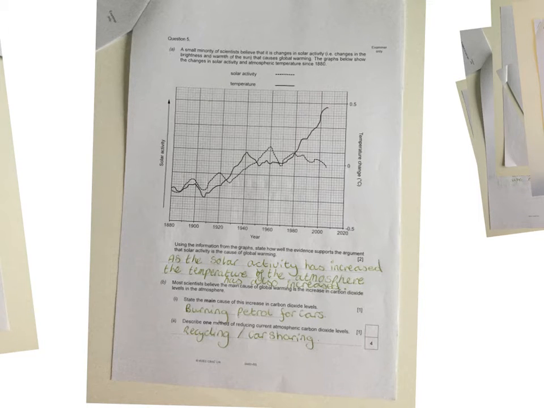So as you can see, as the solar activity increases, so does the temperature of the atmosphere also increase. So they're in a positive correlation to each other. They're dependent on each other to be able to see the increase. Most scientists believe the main cause of global warming is an increase in carbon dioxide levels in the atmosphere. State the main cause of the increased carbon dioxide levels: burning petrol for cars or increased use of electricity. Describe one method of reducing current atmospheric carbon dioxide levels: recycling, car sharing, using renewable energy.